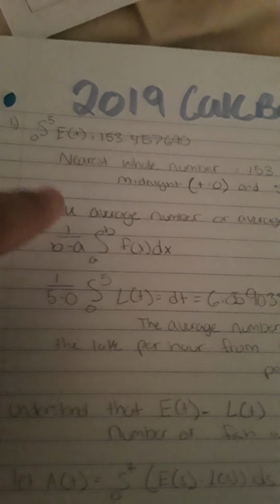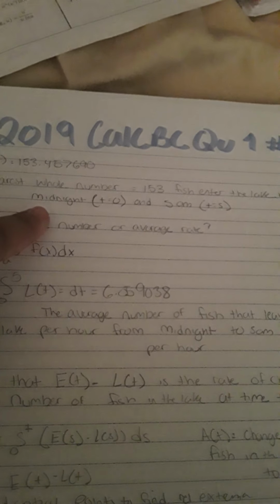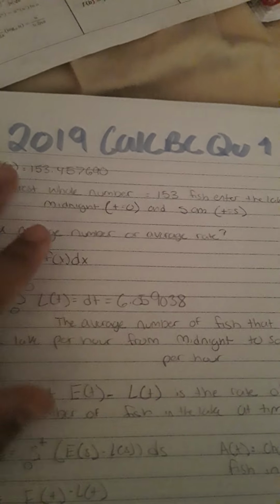You need to give your answer to the nearest whole number. And don't forget, it's very important to get all your points. So the nearest whole number, 153 fish enter the lake between... sorry, it's kind of cutting out. You're going to want to give the variables as well, because it's always safe to do that to make sure you're getting all the points you can possibly get. So yeah, that's pretty much it for the first part of the question. Now we're going to move on to B.